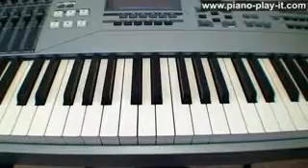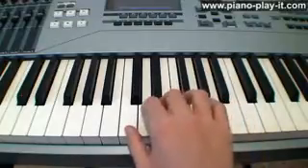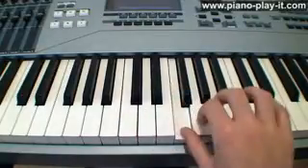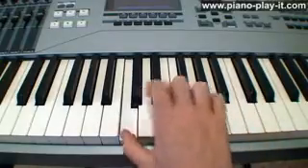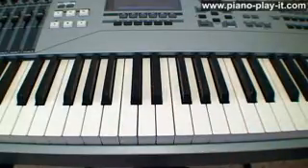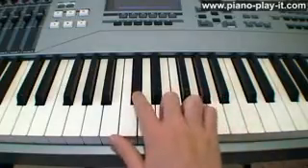Okay, so we started with the assumption that two adjacent scales are maybe the most closely related. But when we have a look at C major, it has no sharps or flats. The next adjacent scale would be D flat, right?